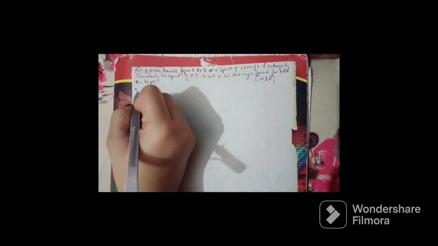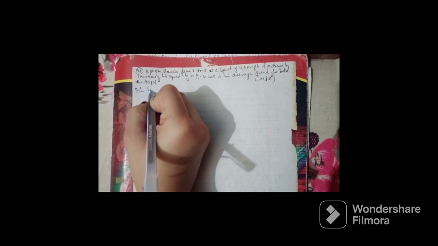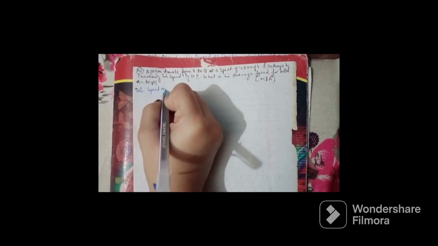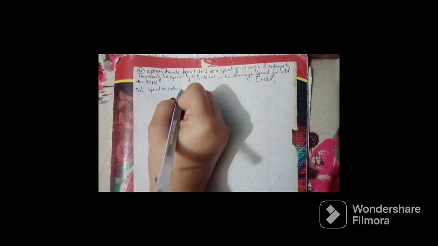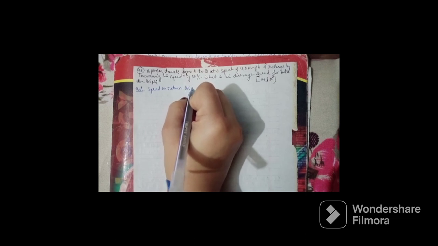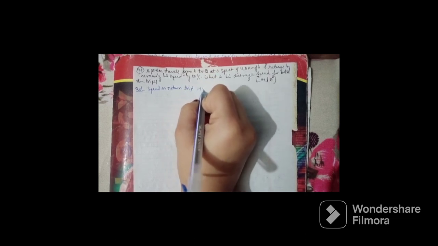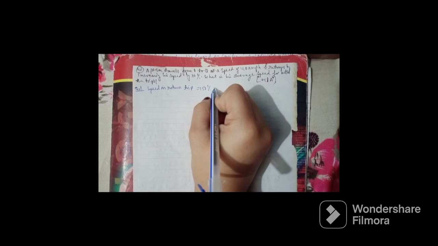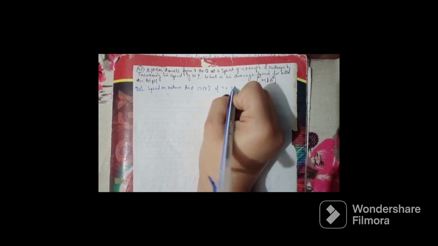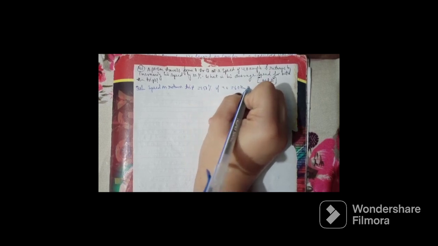Speed on return trip is 40 plus 50% of 40, which equals 60 km per hour.